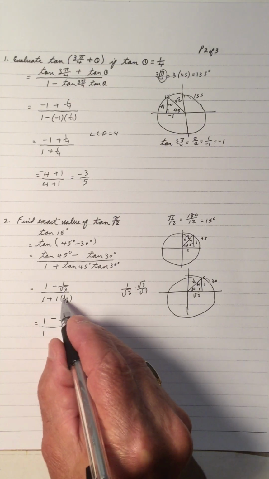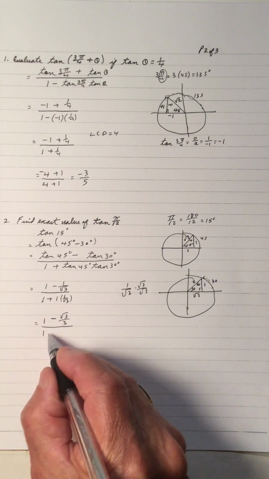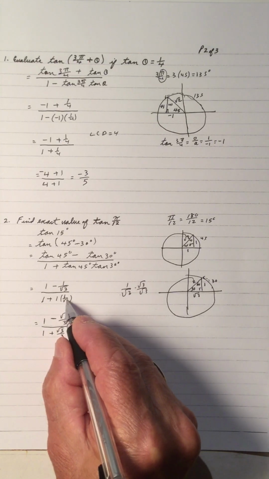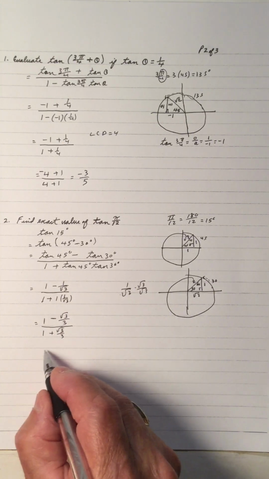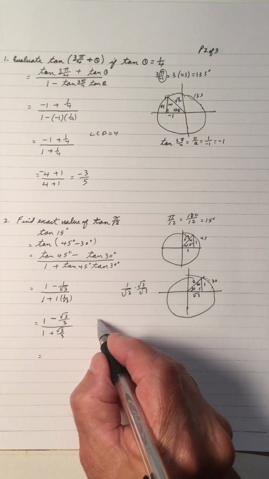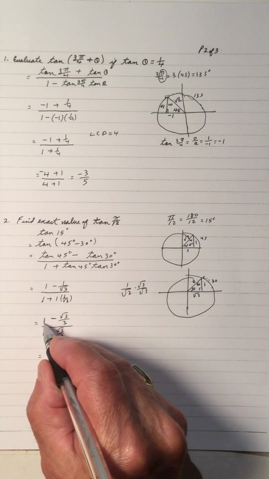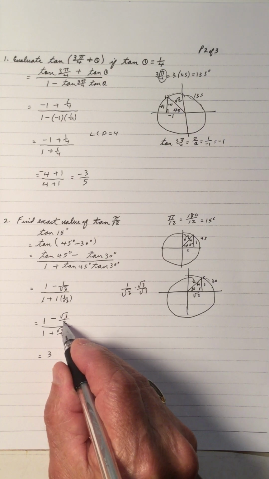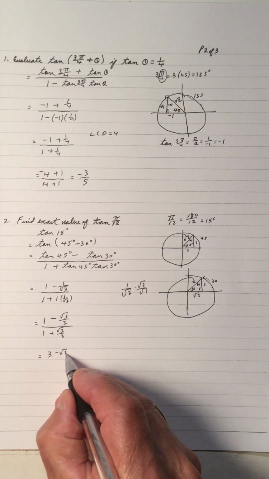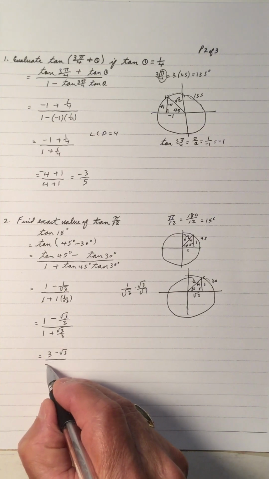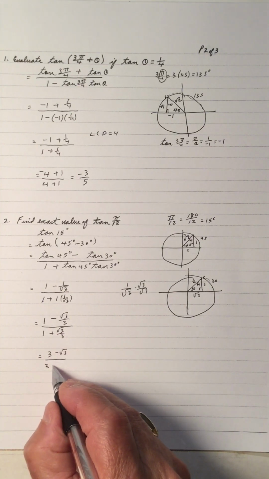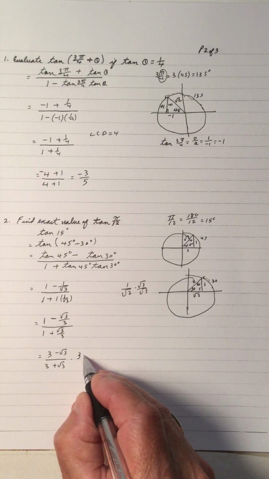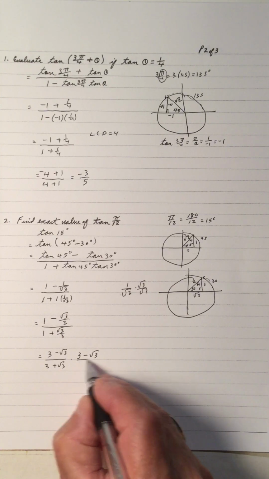So we have 1 minus root 3 over 3, over 1 plus root 3 over 3. The common denominator LCD is 3, so multiply by 3. 3 times 1 is 3. 3 times root 3 over 3 is negative root 3. 3 times 1 is 3. 3 times root 3 over 3 is plus root 3. And we want a conjugate. So we go root 3.